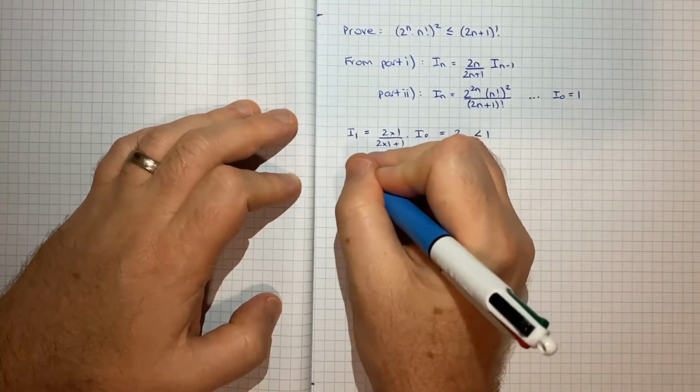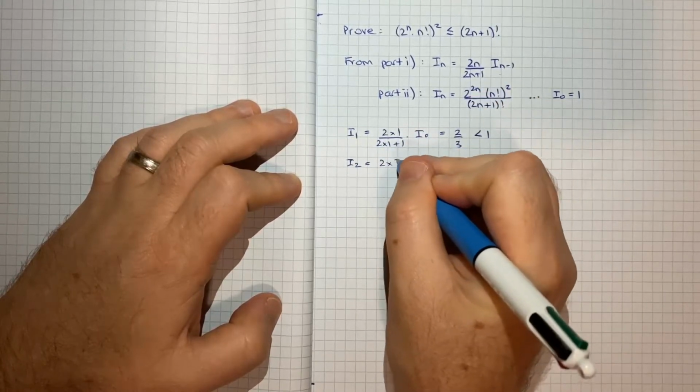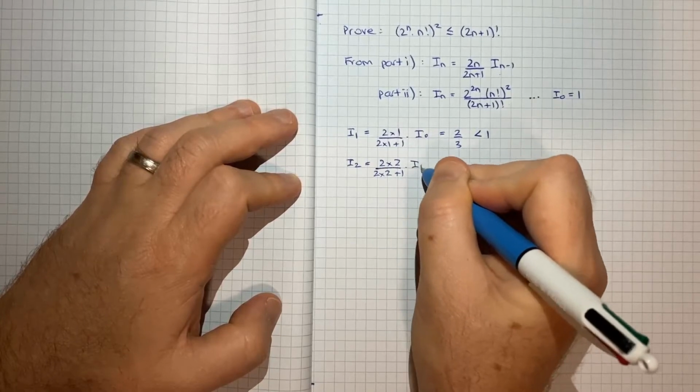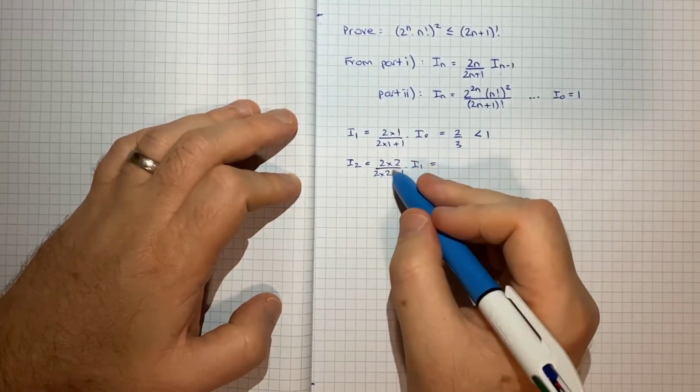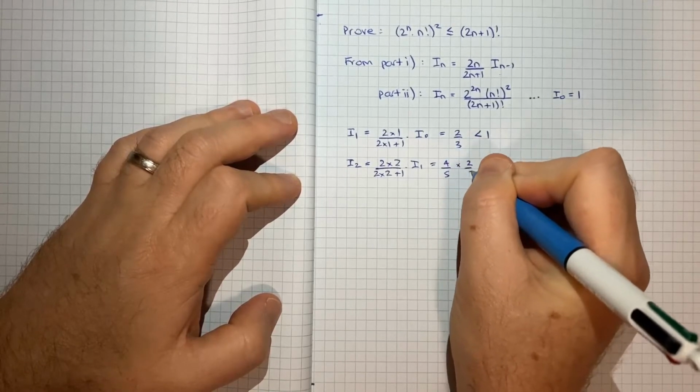Now if I then look at I_2, that would be equal to 2 times 2 on 2 times 2 plus 1 times I_1, which would be 4 on 5 times 2 on 3.